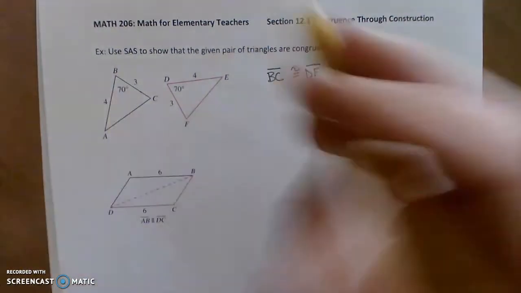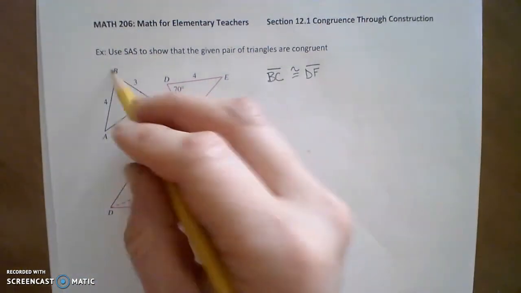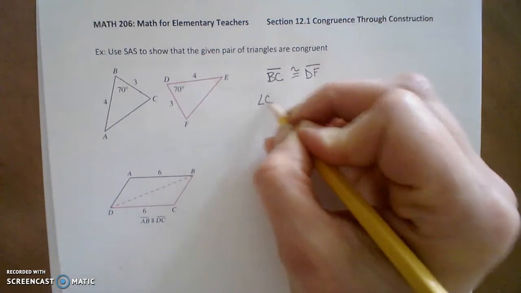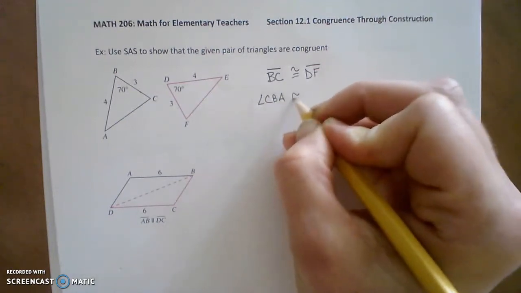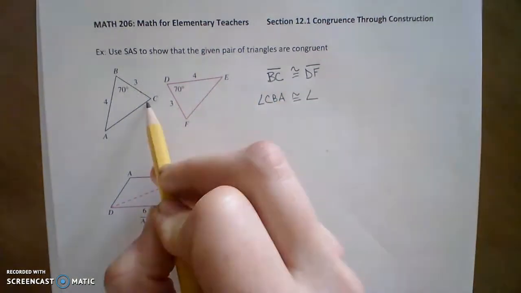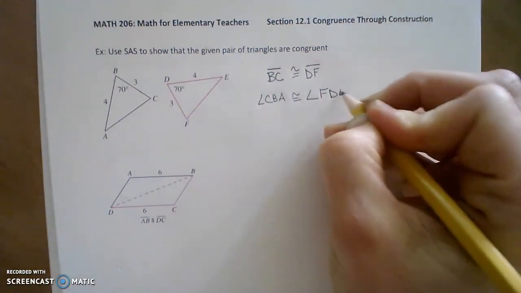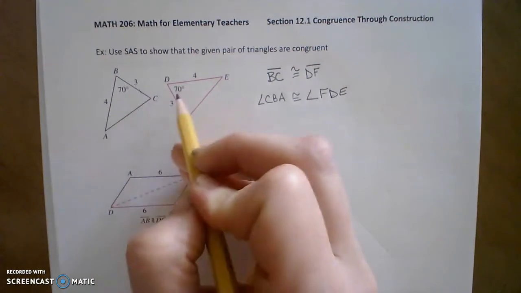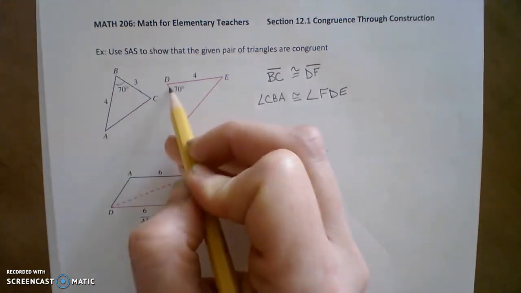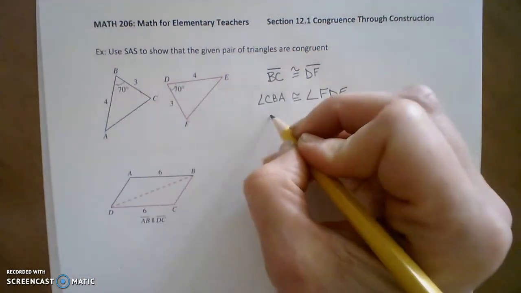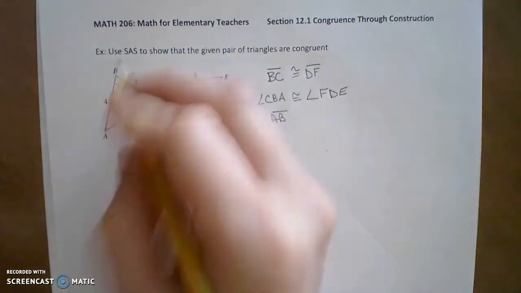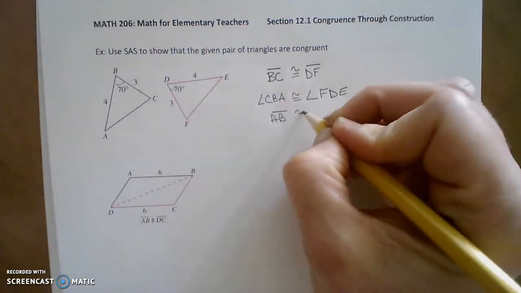And the angle is 70 degrees, that CBA. So angle CBA is congruent to angle FDE. So this is the side, the angle, and then the next side, AB, is congruent to ED.